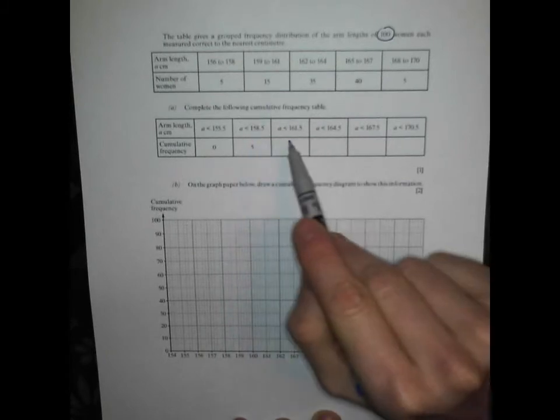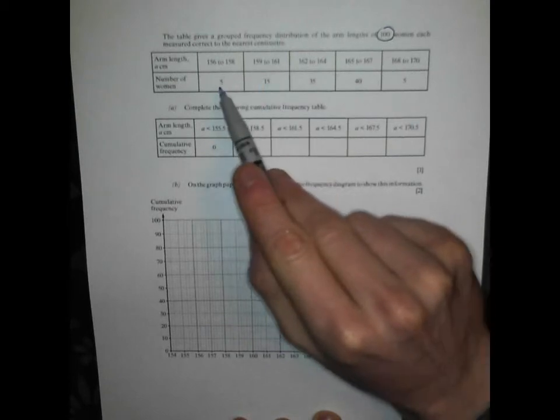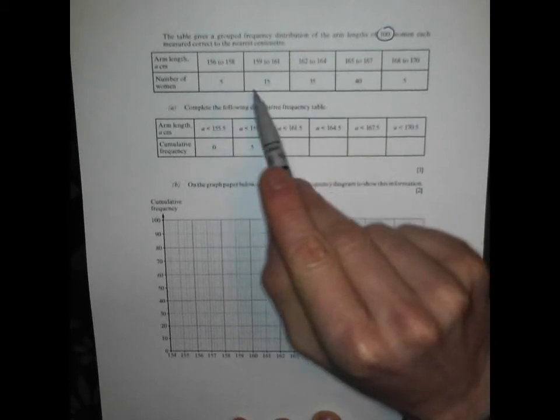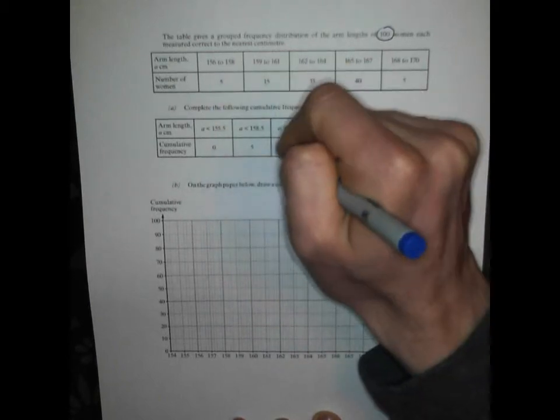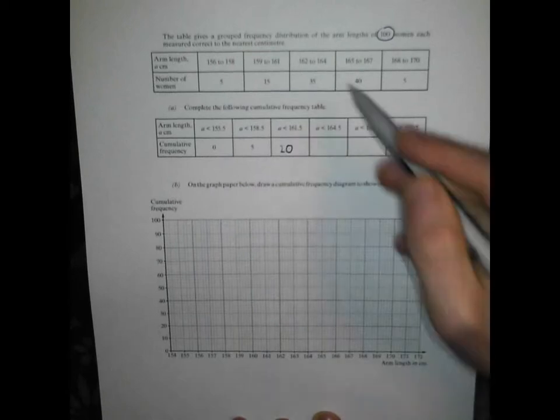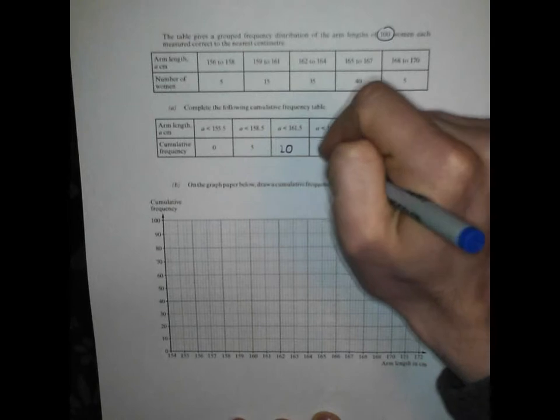Then, how many are less than 161.5? Well, there are 15 between 159 and 161, so they're in the mix. And then you've got these 5 before, which is still less than 161.5. So that's going to be 20. How many are less than 164.5? Well, we have another 35 joining the gang there.